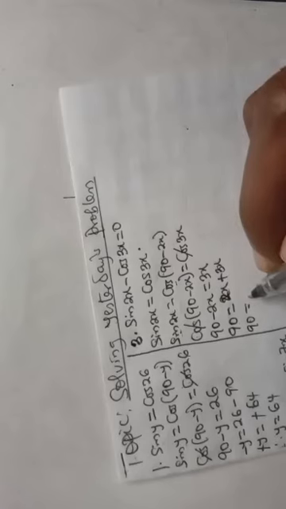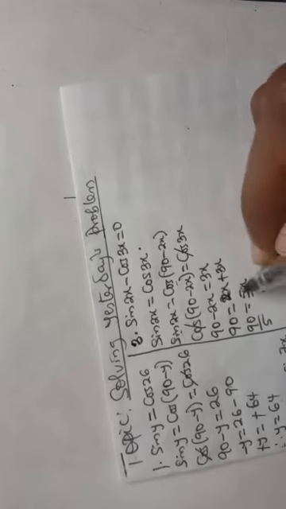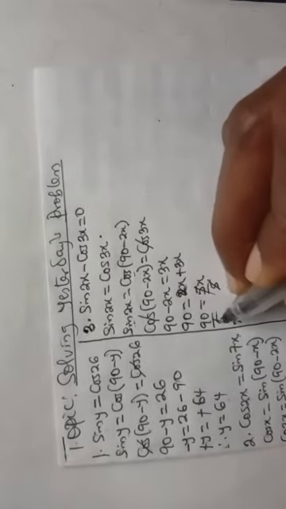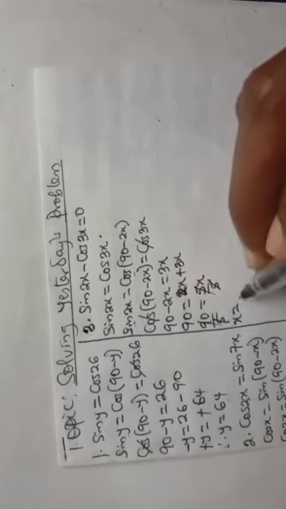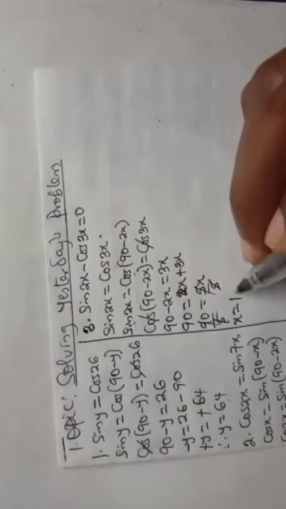All right. So I have 90 is equal to 5x. Dividing both sides by 5, I have that x is equal to 18. 5 in 9 is 1, remains 4 here. 5 in 40 is 8.